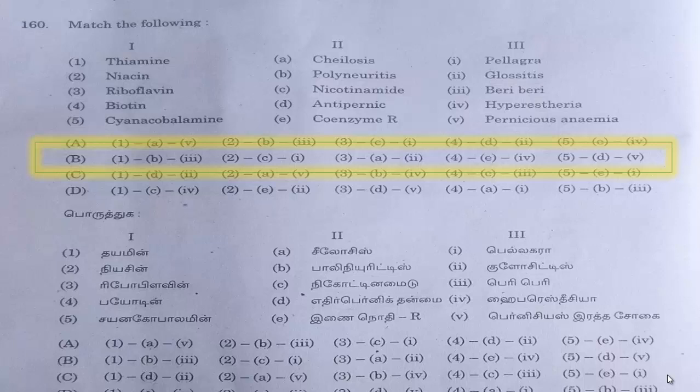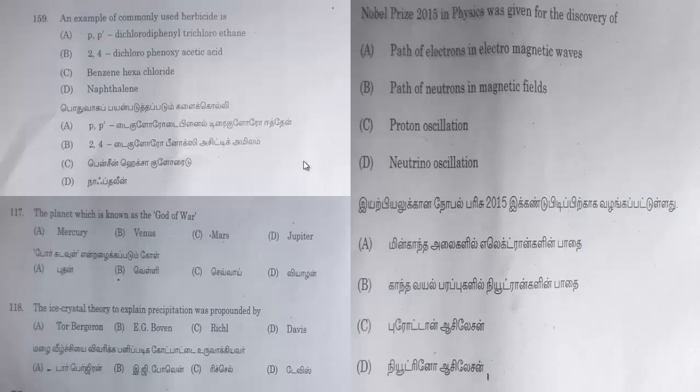So knowing this is enough for clicking the right answer. Look at the second option. Second, C, nicotinamide, niacin, nicotinamide, and the third one is pellagra. Pellagra. This option is correct. All other options are wrong according to these pairs. So the answer is B.